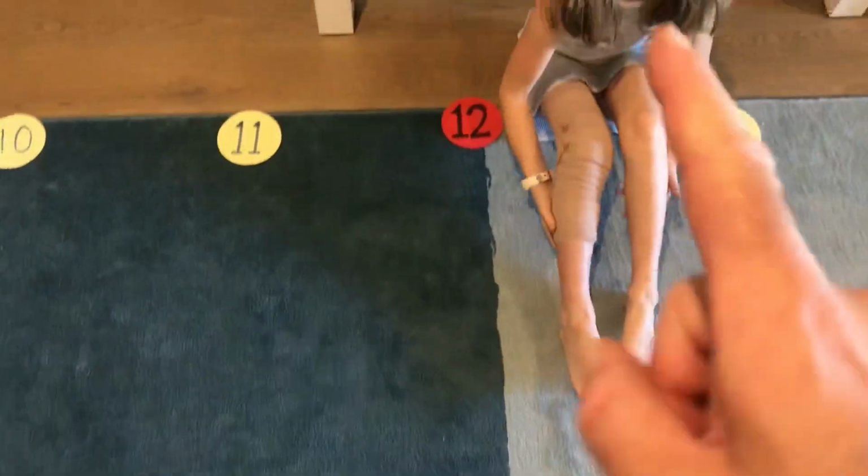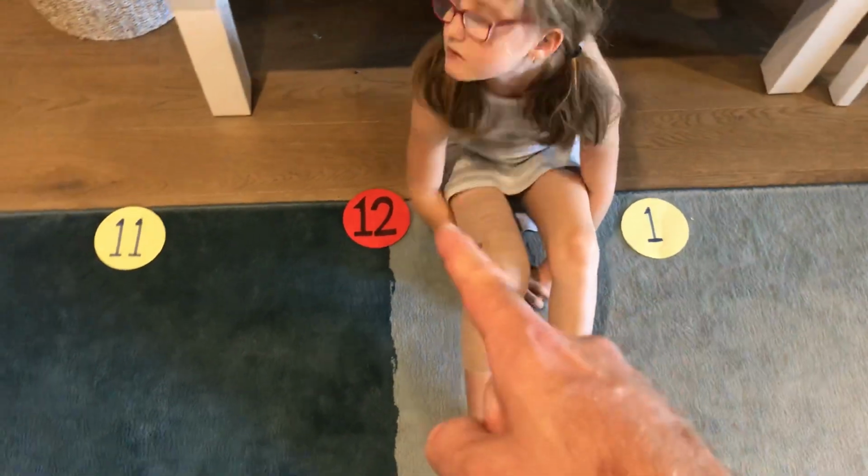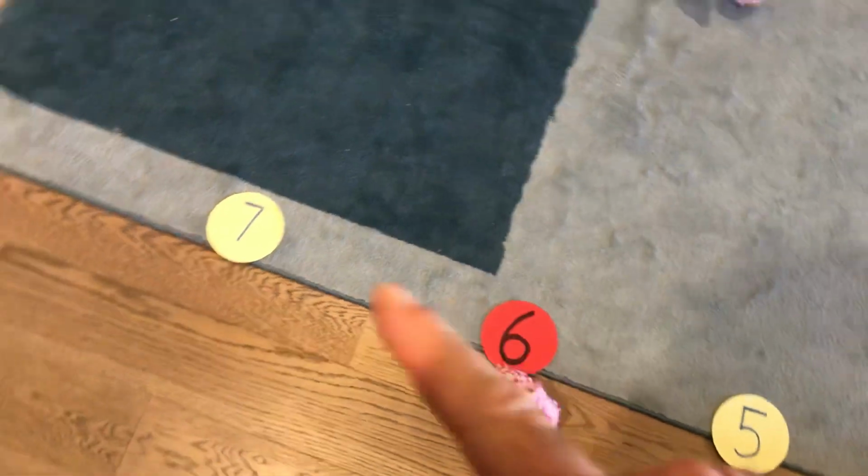So if you're starting on 12, I'll ask you a question, you get it right, you go to the 1. You get it wrong, you stay on the 12. If your opponent gets it wrong, they stay on the 6. If they get it right, they go on the 7.